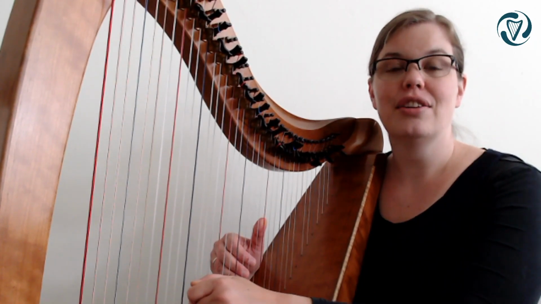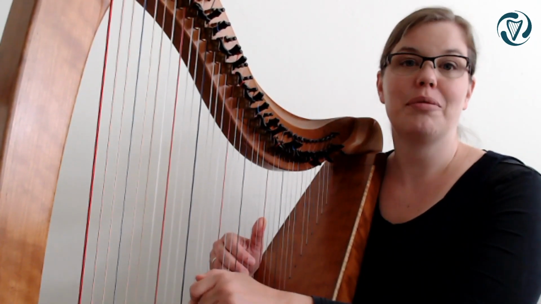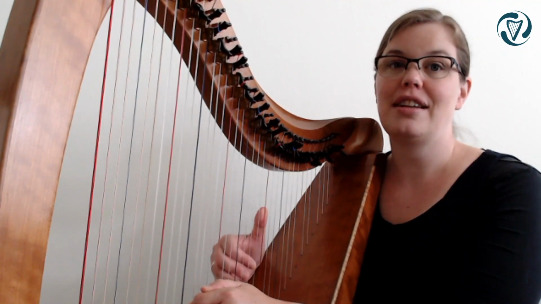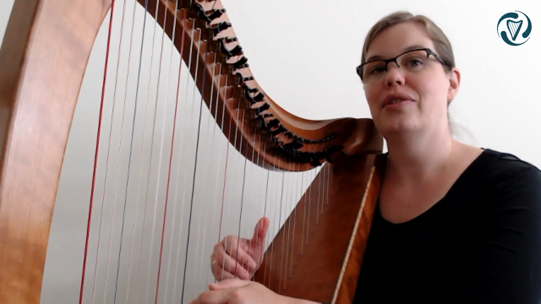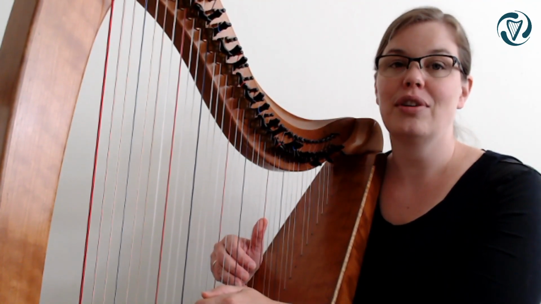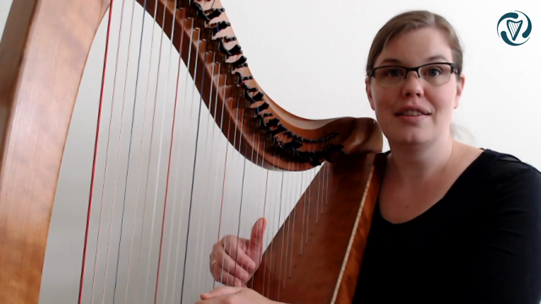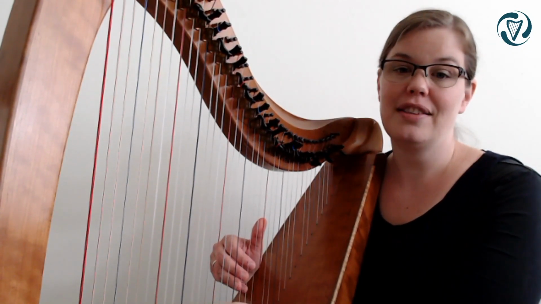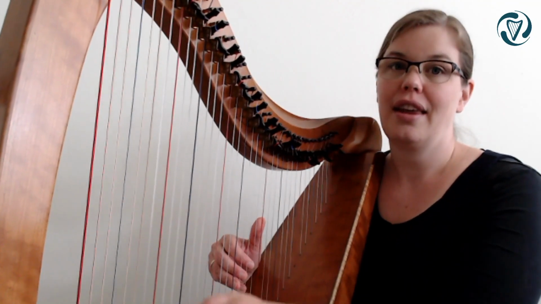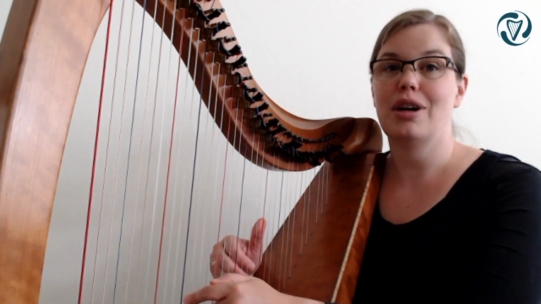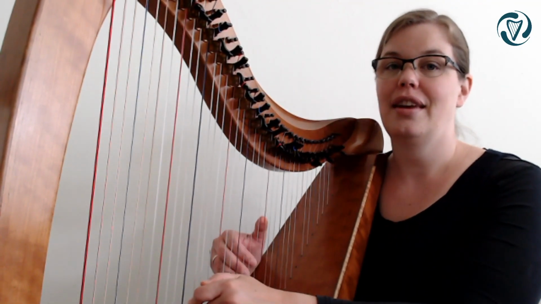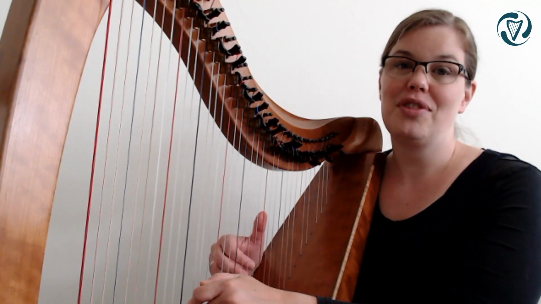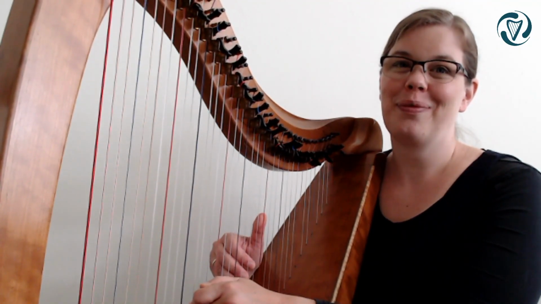I'll count you in, doing 1, 2, 3, 1, 2, then my right hand starts with the melody, and then I'll name the chords and you can play them along. Most times they are repeated, so mostly you'll play G twice, then go to D twice, but sometimes you only need one bar of the chord. You can find the sheet music on harpening.com.